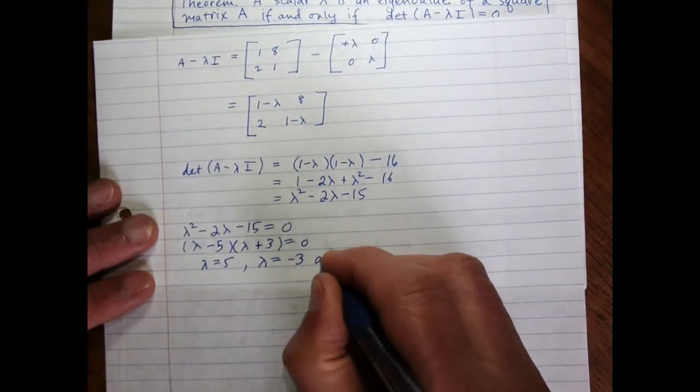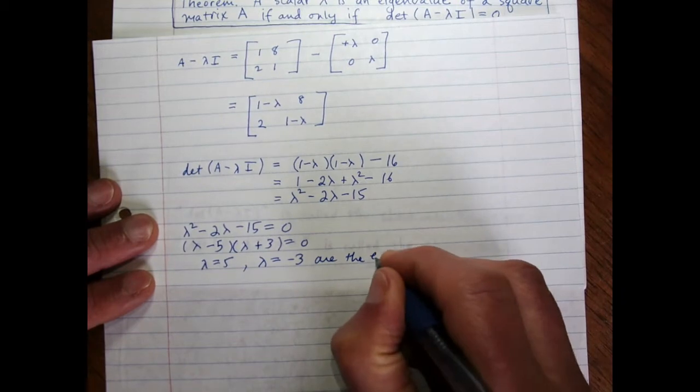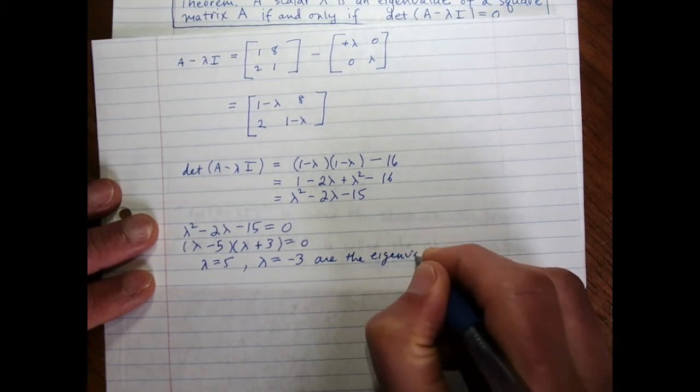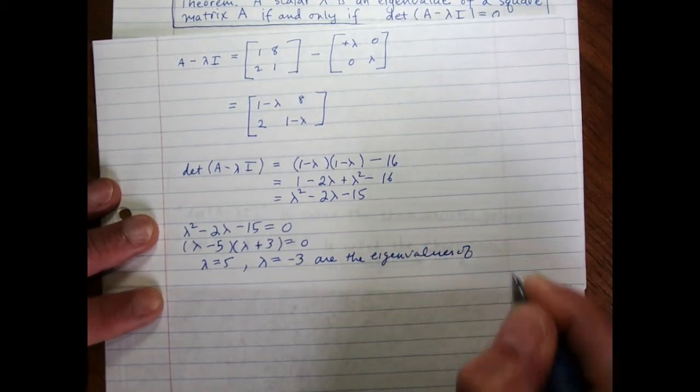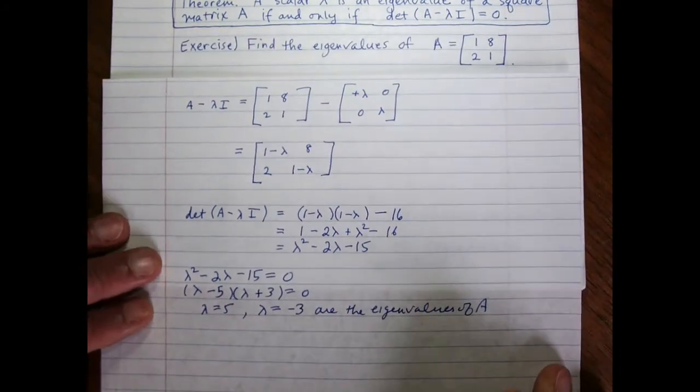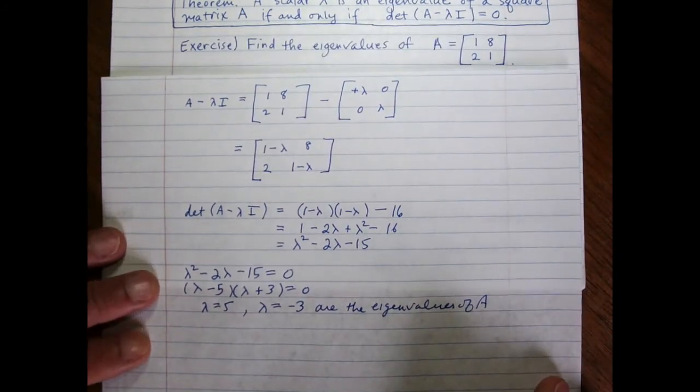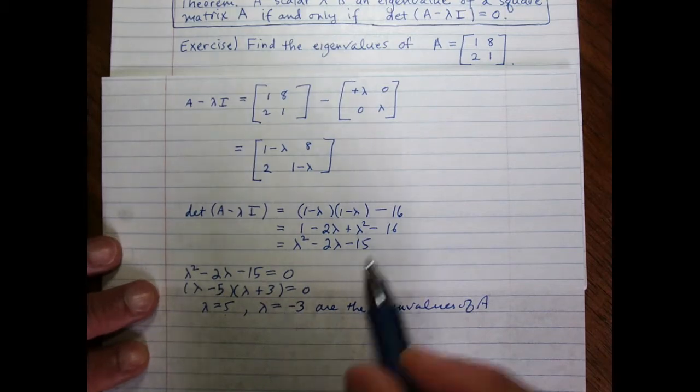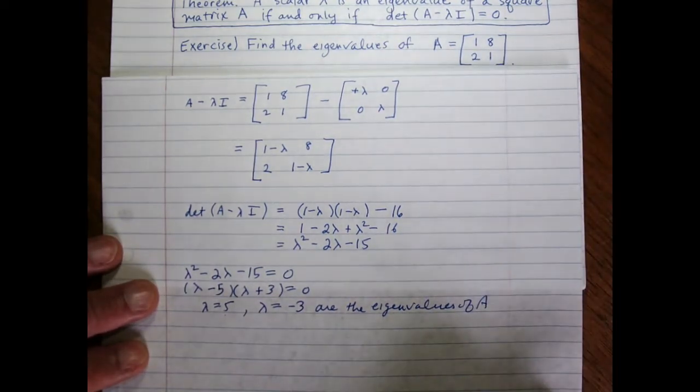So these are the eigenvalues of the original matrix A. So 5, negative 3 are the eigenvalues for that matrix.